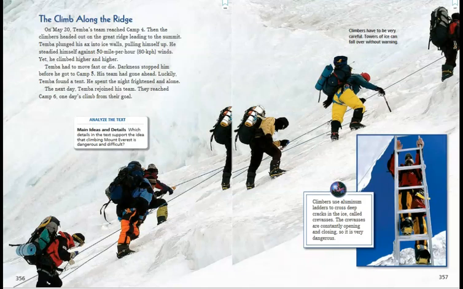Darkness stopped him before he got to Camp 5. His team had gone ahead. Luckily, Temba found a tent. He spent the night frightened and alone. The next day, Temba rejoined his team. They reached Camp 6, 1 day's climb from their goal. Wow, that would be so scary, guys. Imagine if your team went on without you and you were all alone. That would be very frightening. Okay.